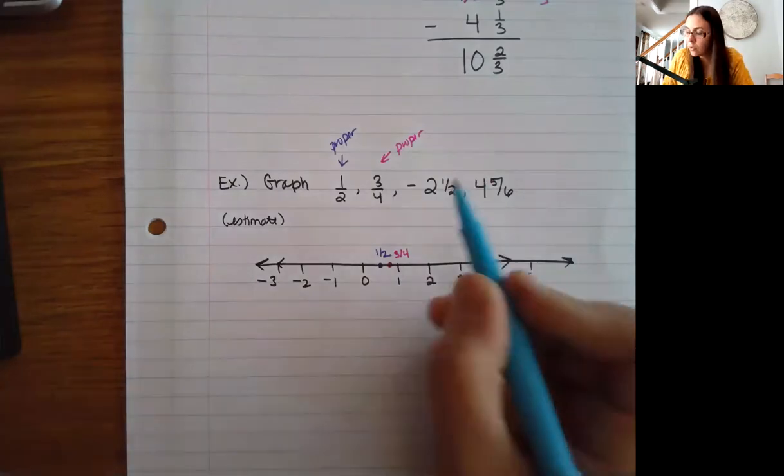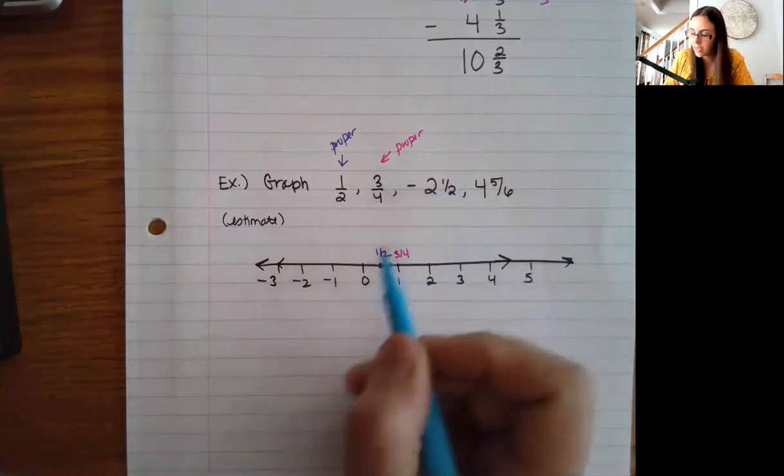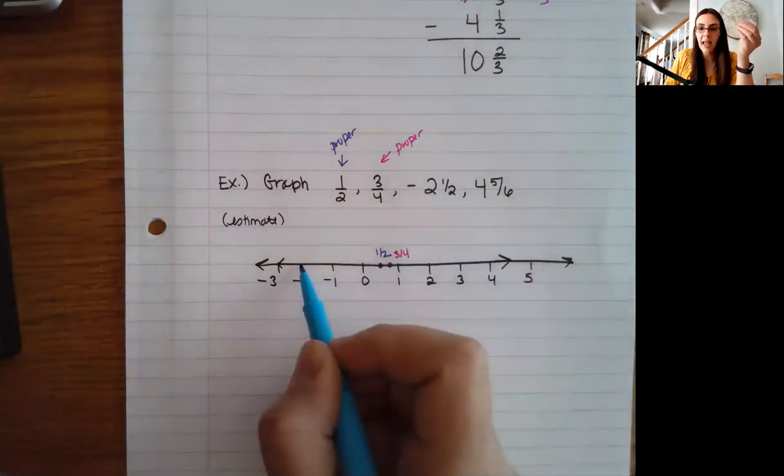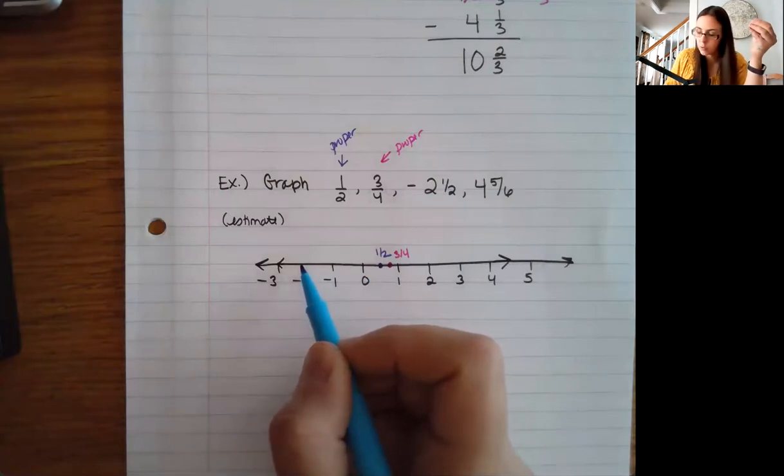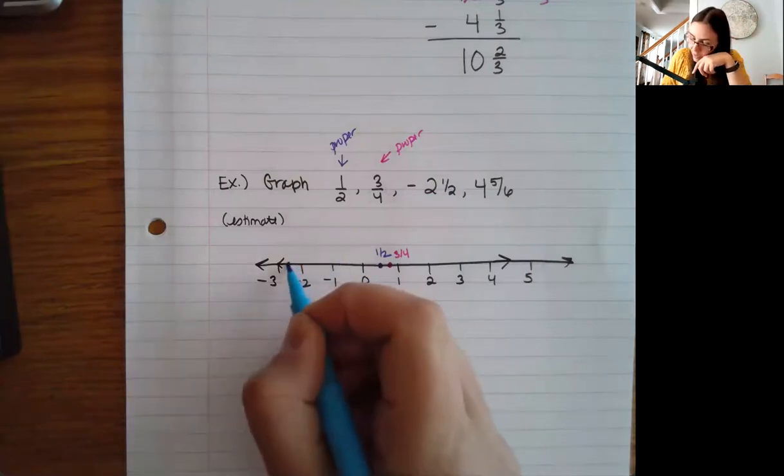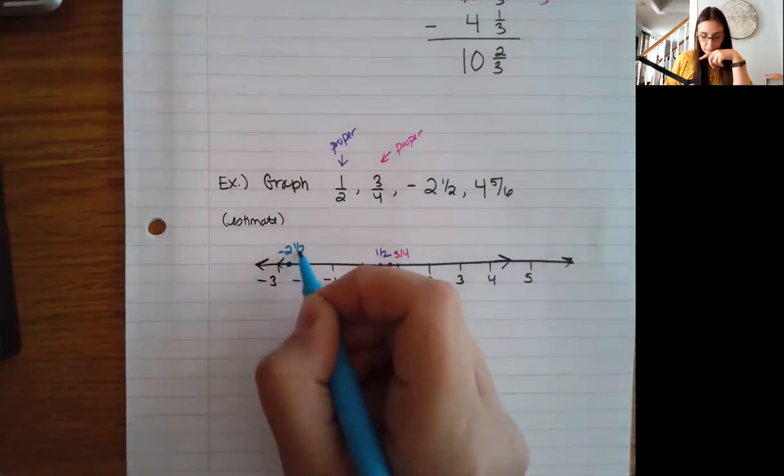Now, negative 2.5. So here's negative 2, but I also have an extra half. So I'm a little bit past negative 2. So my negative 2.5 is going to be down here.